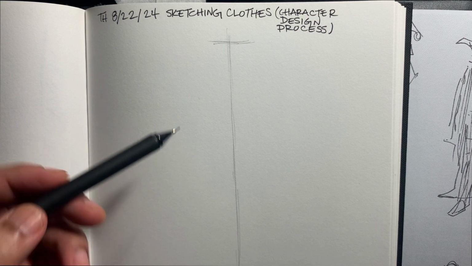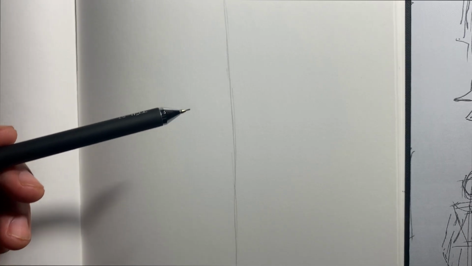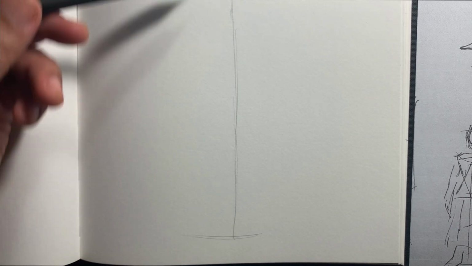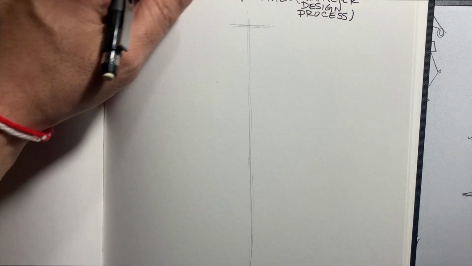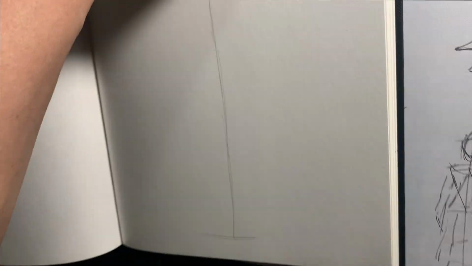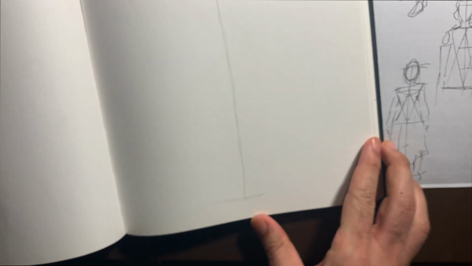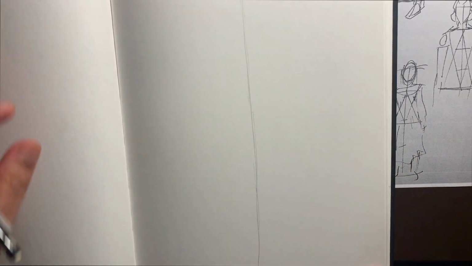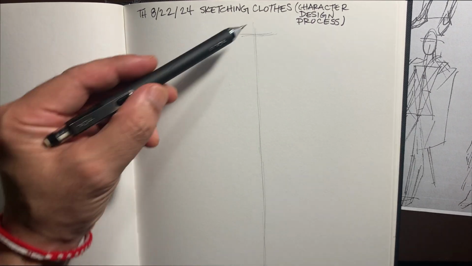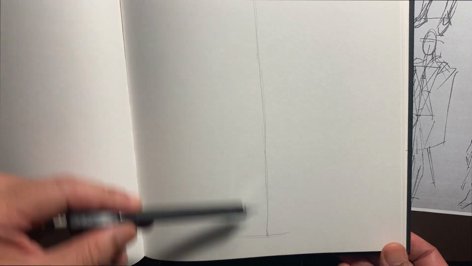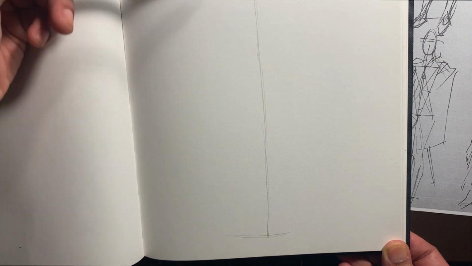So one thing is I can fit, I'm just going to use my sketchbook, but I can fit the character. Maybe I'll put this on the table here. Maybe that'll be better. But yeah, basically I create a top point and bottom point, and then I know that I can fit the character in here.